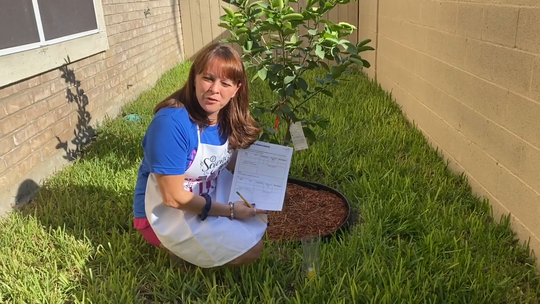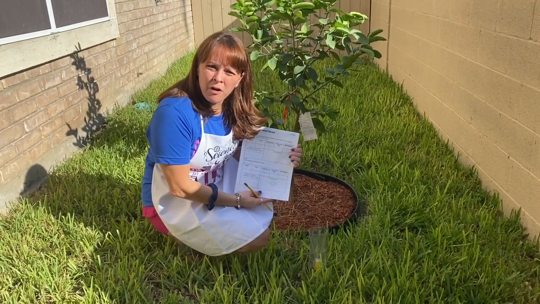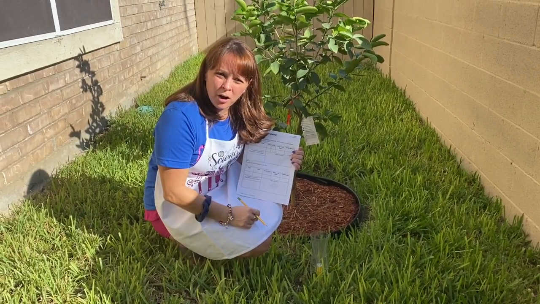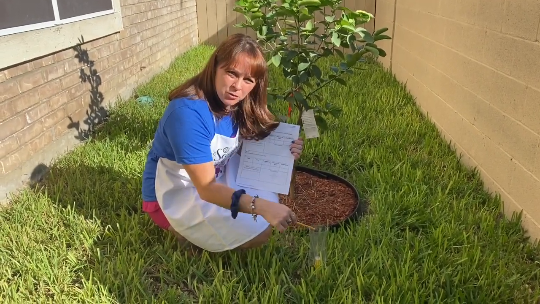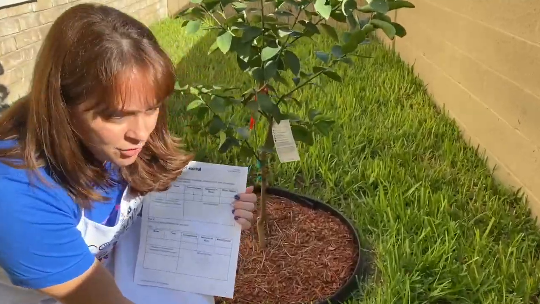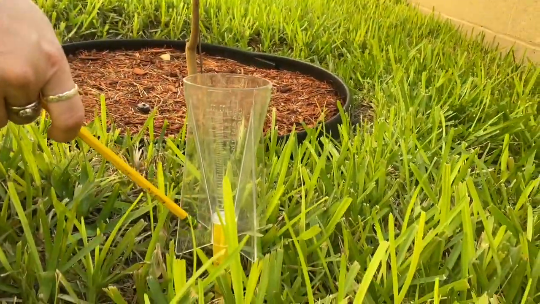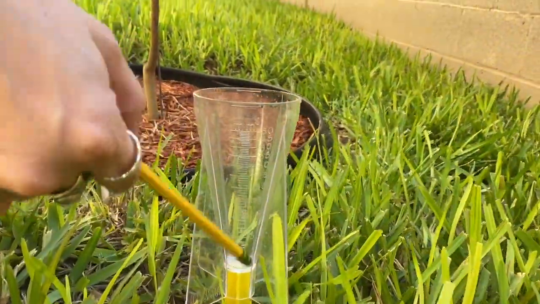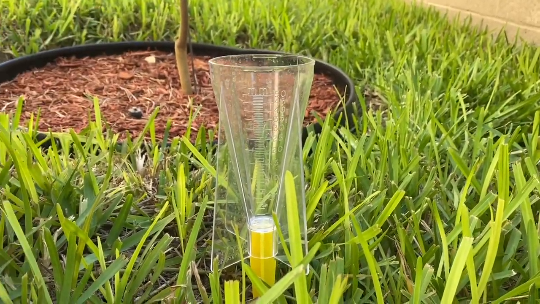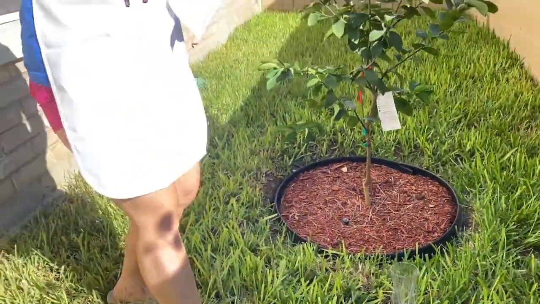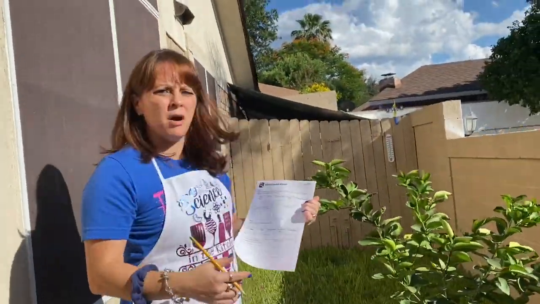Okay, hi boys and girls. Now we are going to move on to day 2 of our weather tools. So the first weather tool I want to go ahead and look at, go ahead and come zoom in, is our rain gauge. Now, it has not been raining, so we don't have any rain amount. So our rain gauge is empty. So no rain for the past day. Let's go ahead and go to our thermometer.